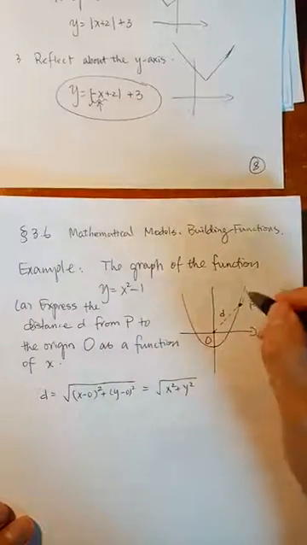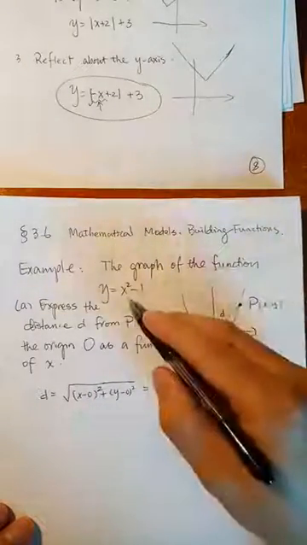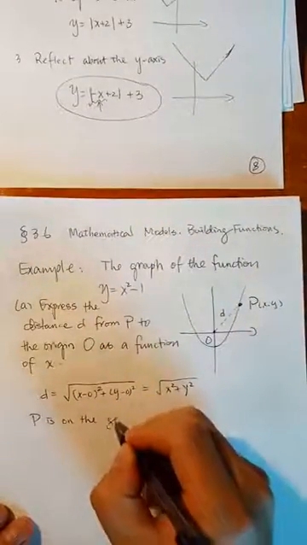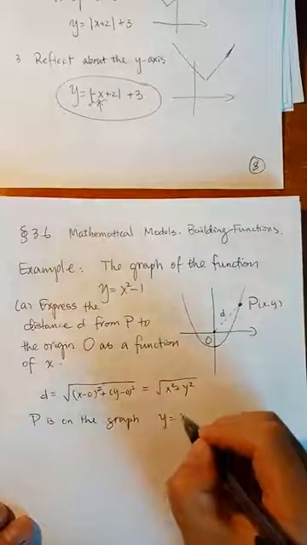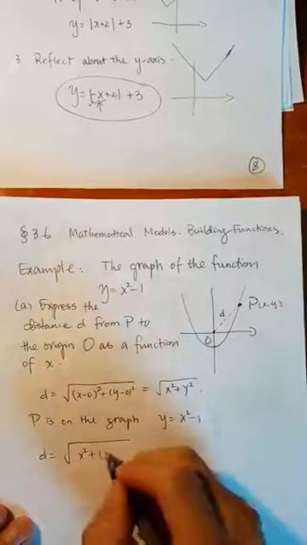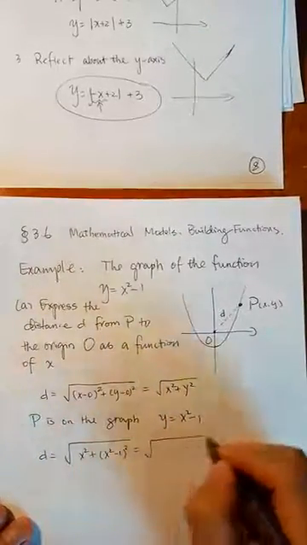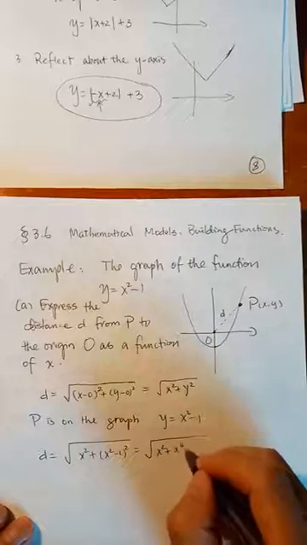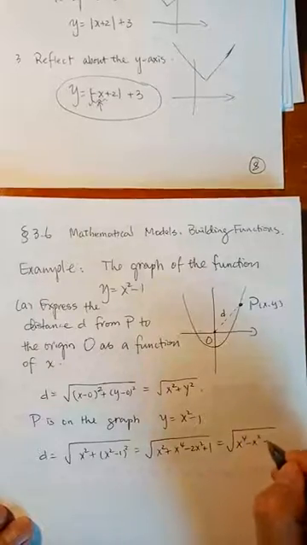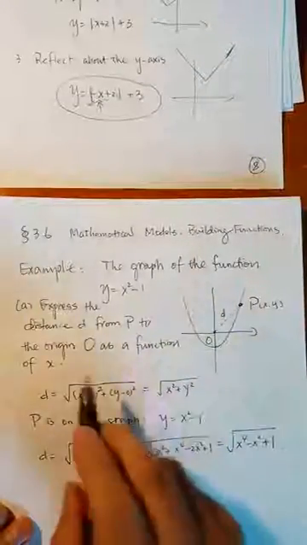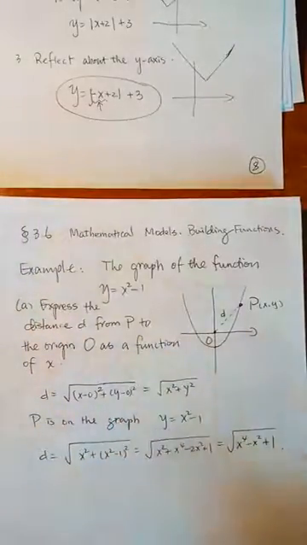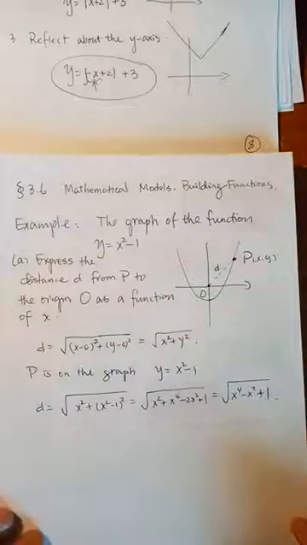And this point P is on the graph. On the graph, x and y satisfy the equation. So P is on the graph, so y is x squared minus 1. So the distance is the square root of x squared plus (x squared minus 1) squared. X squared plus, this is x squared squared minus 2x squared plus 1. So it becomes x to the 4 minus x squared plus 1. So this is the answer. Express the distance as a function of x. So this is the distance as a function of x.